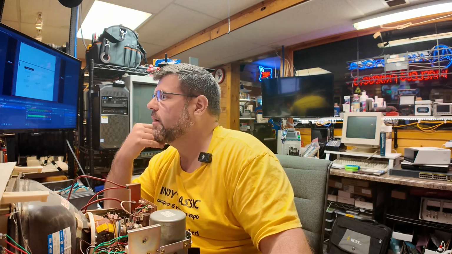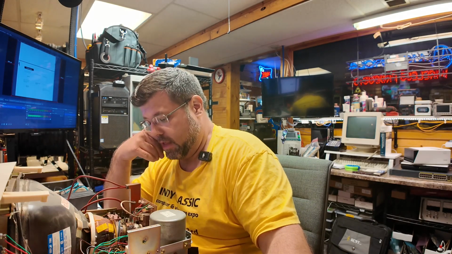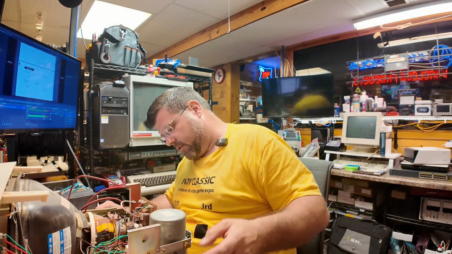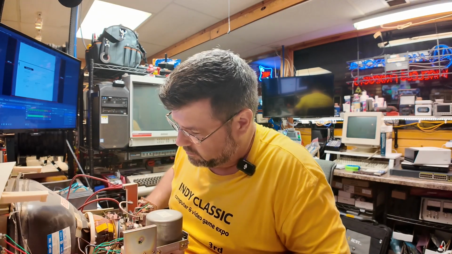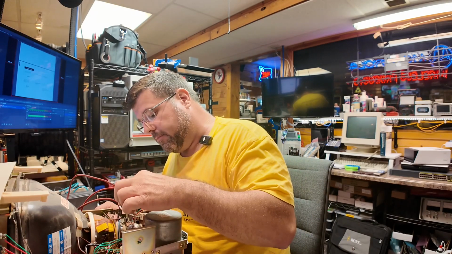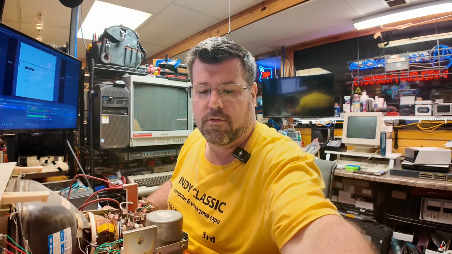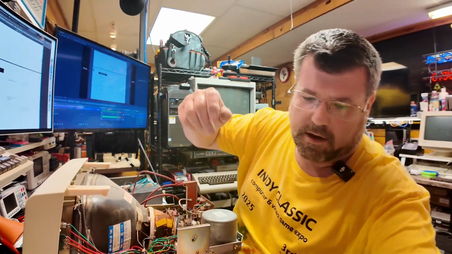DY is the deflection yoke. Okay, so it's saying, yeah, all right. But we can check the deflection yoke. Actually, that's pretty easy to check, really, on this one, because it looks like there's, let me get you involved here.